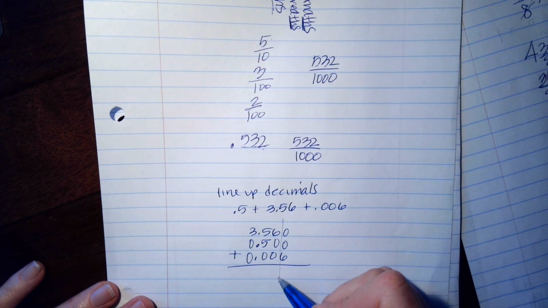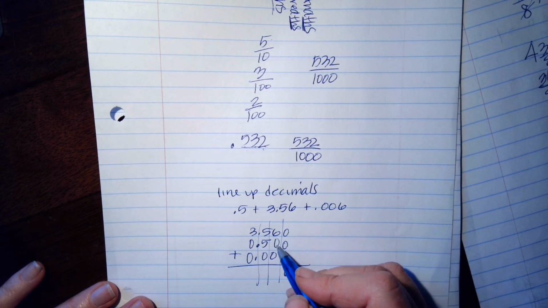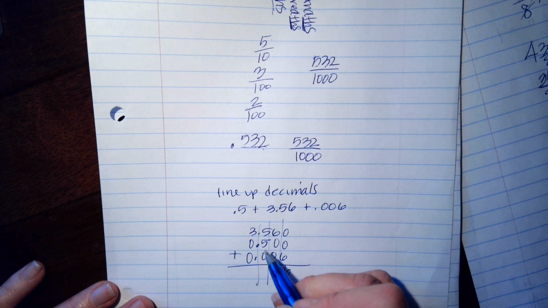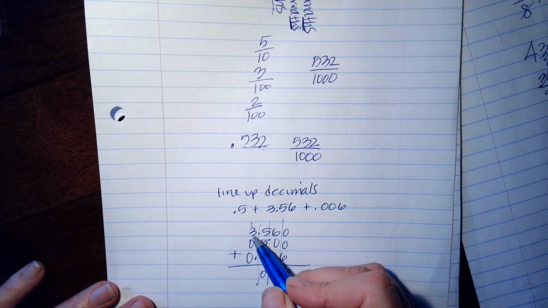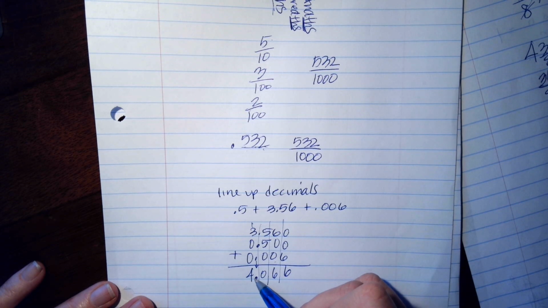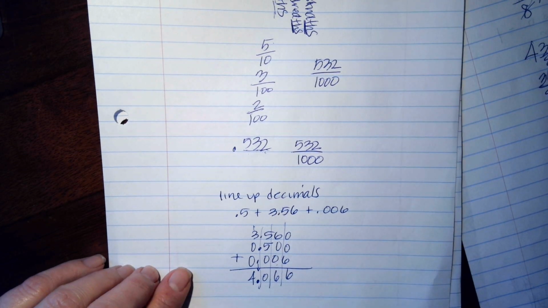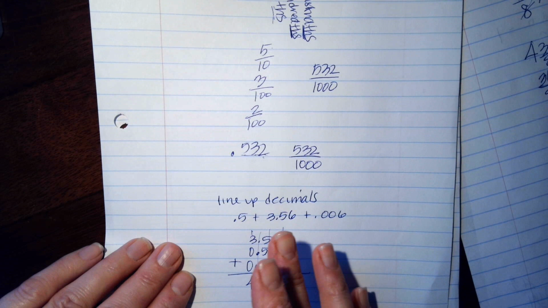So now that I have nice rows, I'm just going to do 6 plus 0 plus 0 is 6. 6 plus 0 plus 0 is 6. 5 plus 5 is 10. 3 plus 1 is 4. And then wherever my decimal is here, I just bring it down. So the answer is 4.066. Does that make sense? Okay.